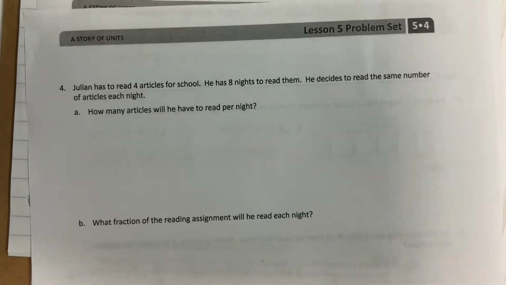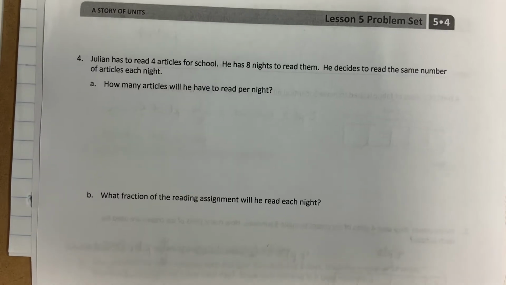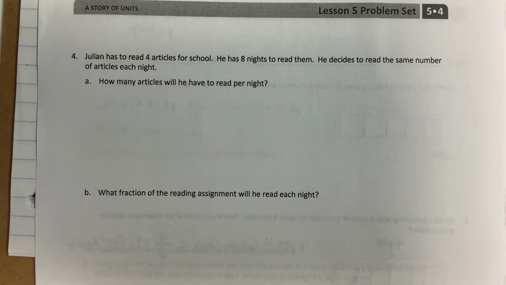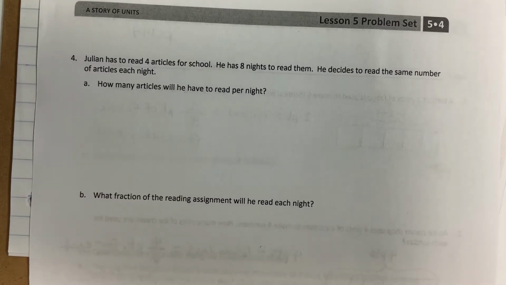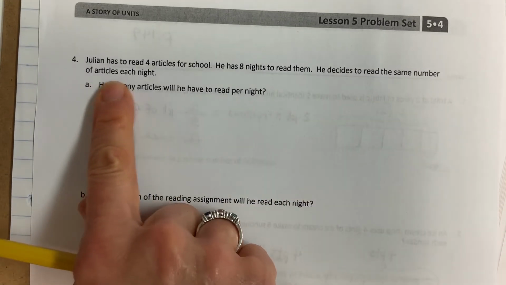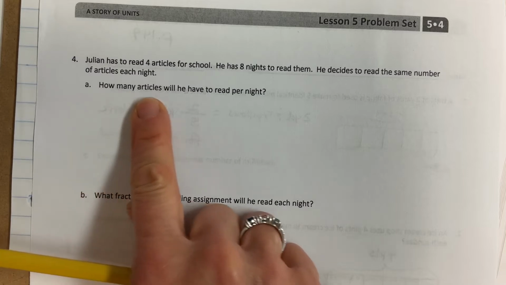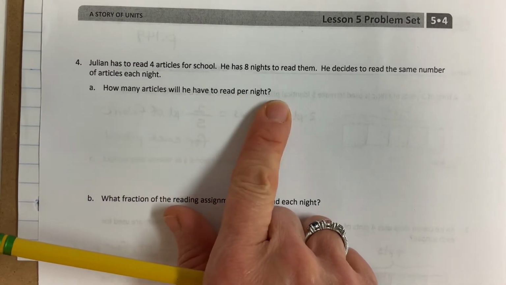Hopefully we're doing okay so far. Okay, number 4. Julian has to read 4 articles for school. He has 8 nights to read them. He decides to read the same number of articles each night. So how many articles will he have to read per night?